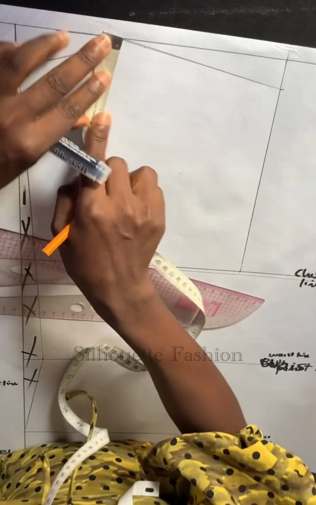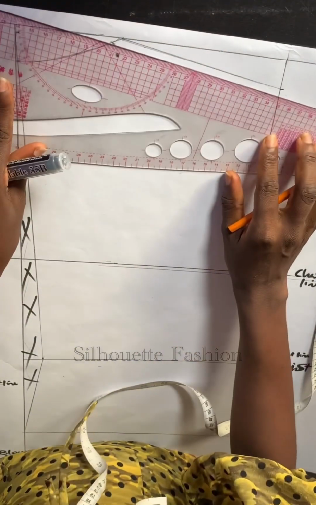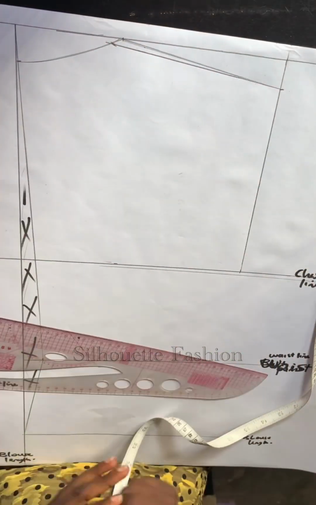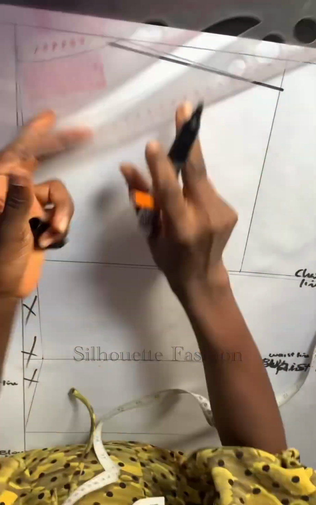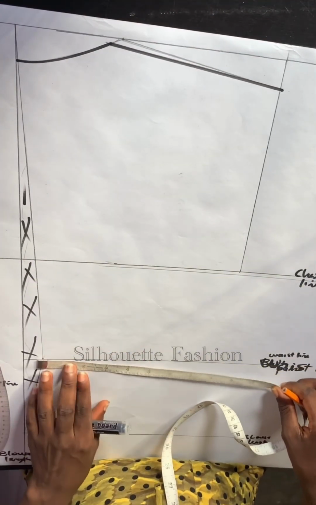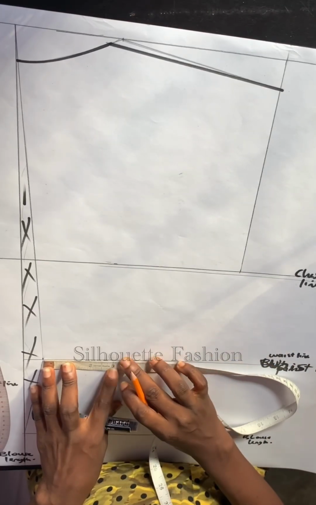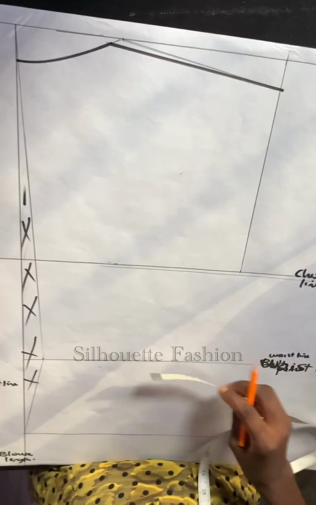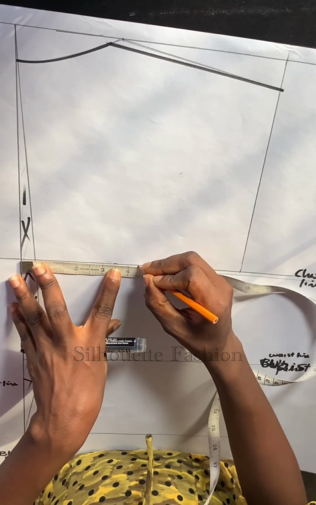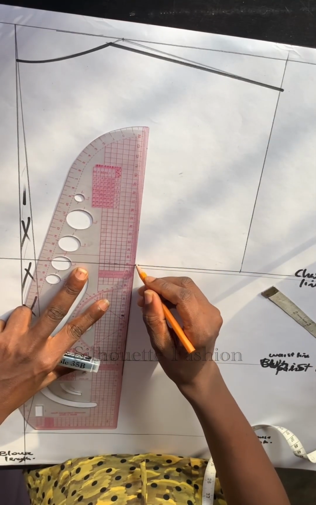I'm going to do my back neck shoulder gaping. Remember, for the front I use 0.5, but for the back it's going to be 0.25. I'm going to connect it back to my shoulder slope, like so. So now I'll come to my waistline and I'll mark my bodice on 3.5 from the 0.75, remember. Then I'm going to take all the measurements I have on my waistline to 3.5 and mark it up there and connect it to make a straight line.